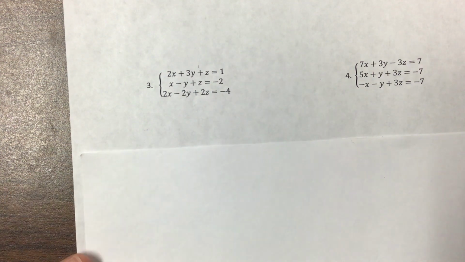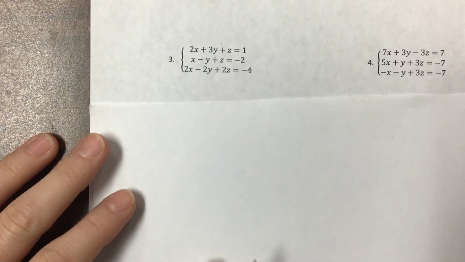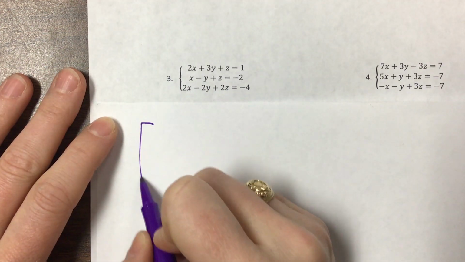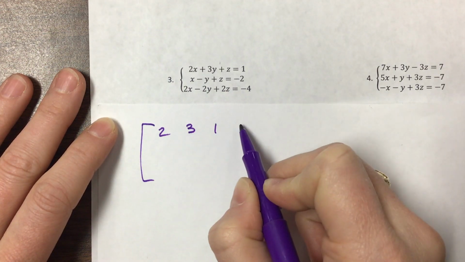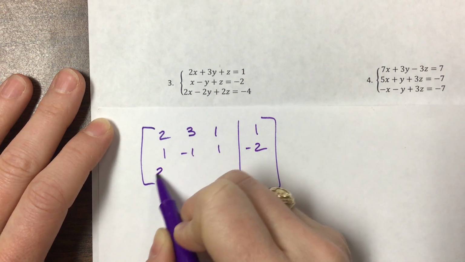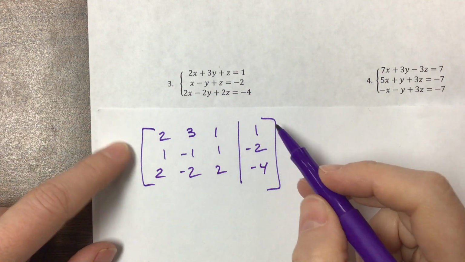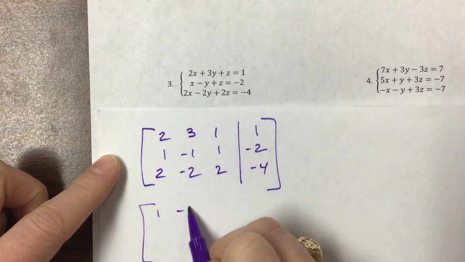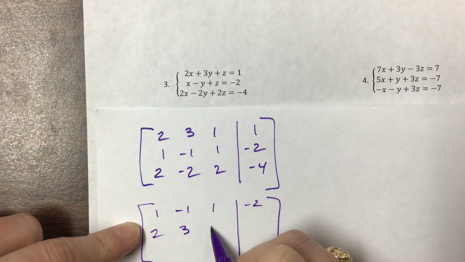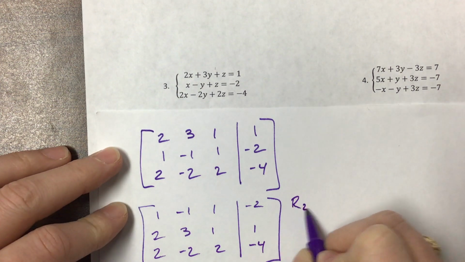But basically we have two planes that are the same, and then this other plane is going to intersect them at a line. But let's see what happens if we jump in with the matrices. So this is 2, 3, 1, 1, 1, -1, 1, -2, 2, -2, 2, -4. Okay, let's just switch this, move that up to the top. Okay, so this was row 2 and this was row 1.